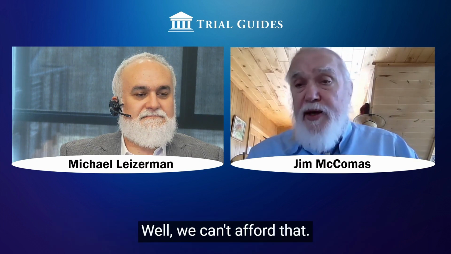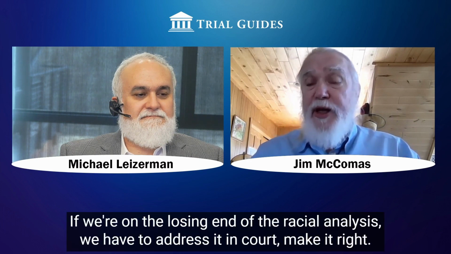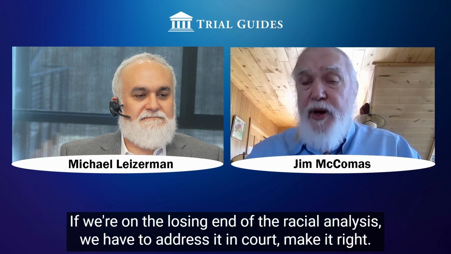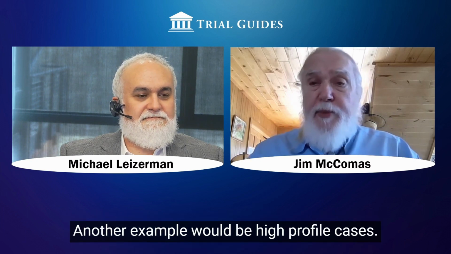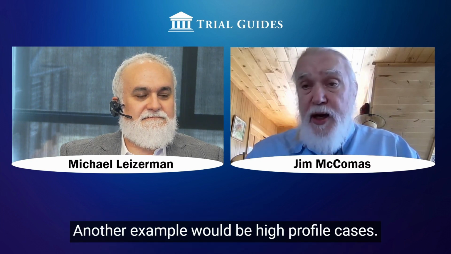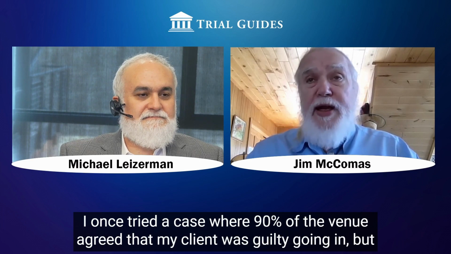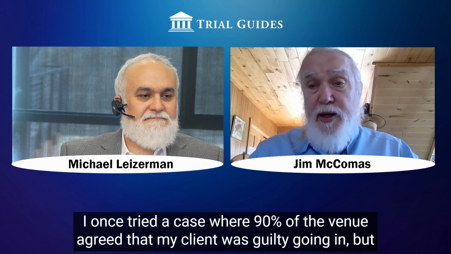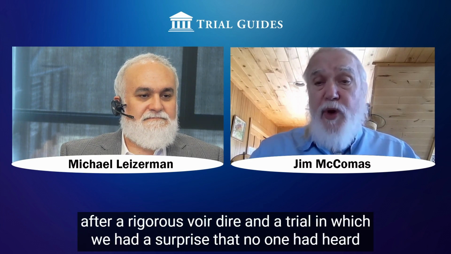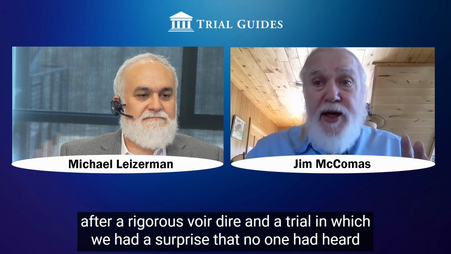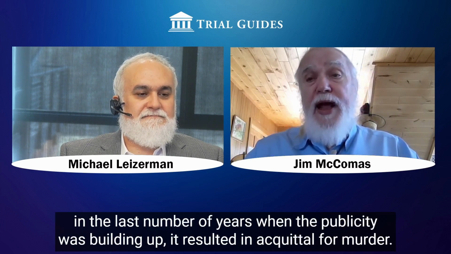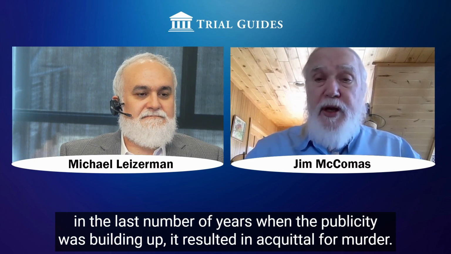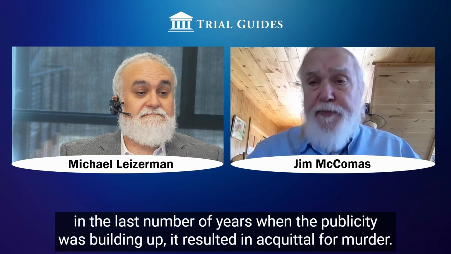Well, we can't afford that. If we're on the losing end of the racial analysis, we have to address it in court, make it right. Another example would be high-profile cases. I once tried a case where 90% of the venue agreed that my client was guilty going in. But after a rigorous voir dire and a trial in which we had a surprise that no one had heard in the last number of years when the publicity was building up, it resulted in an acquittal for murder.